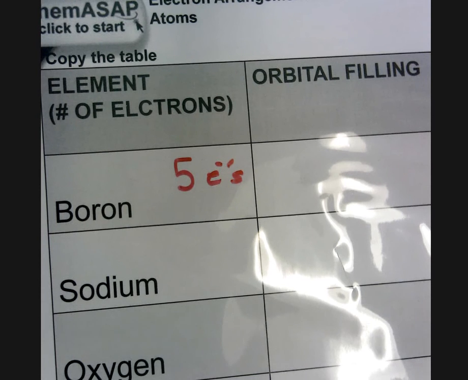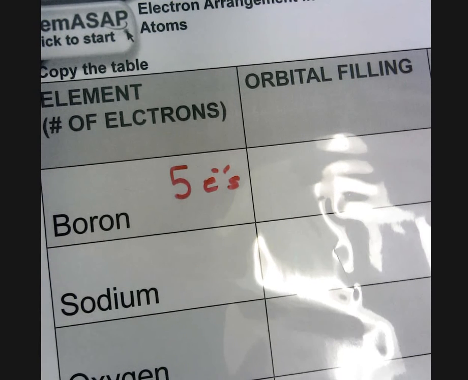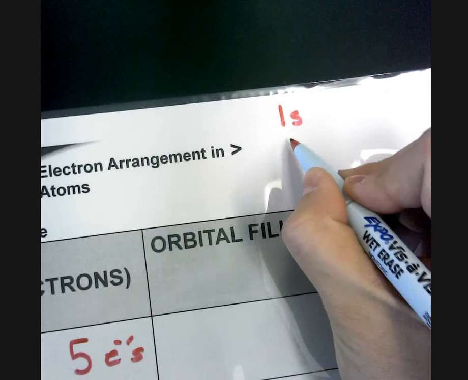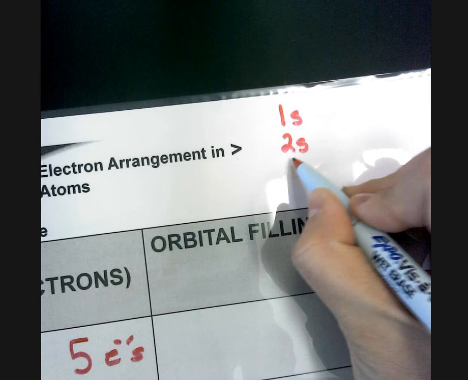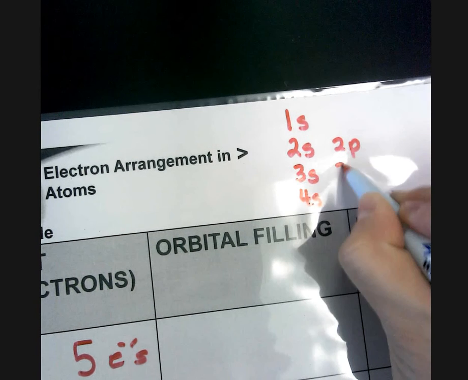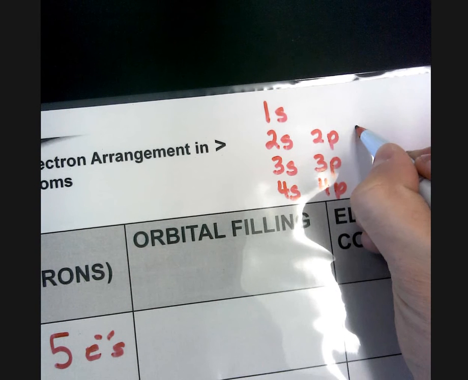Okay. Now, how do we know what goes first when we start building our configurations? Well, on the slide where I told you the arrow where it has all of these, and I'll put it right up here, okay? It has a 1s, a 2s, then it keeps going down, 4s, and then it goes 2p, 3p, and then 4p, and then goes on from there.